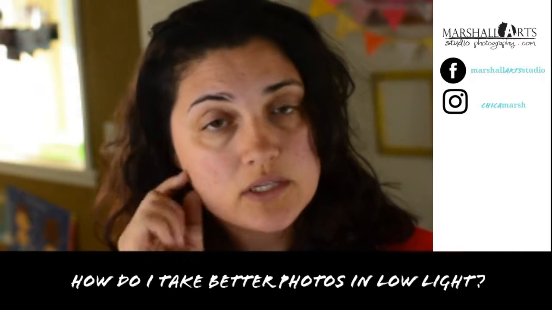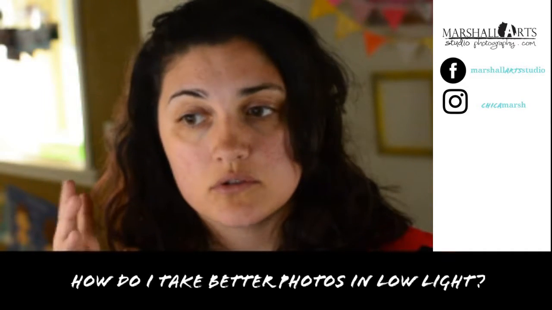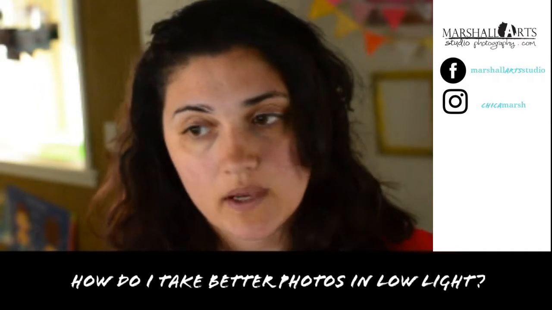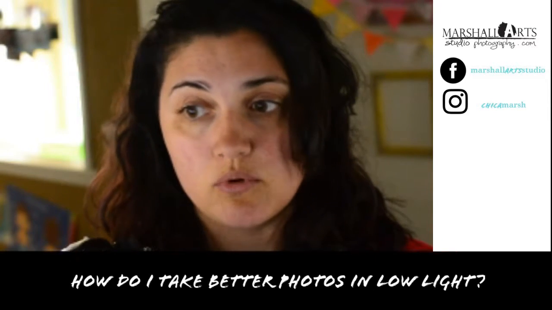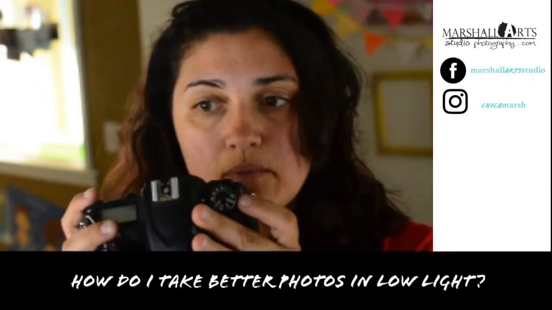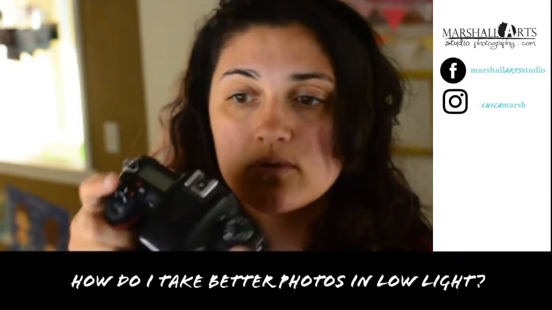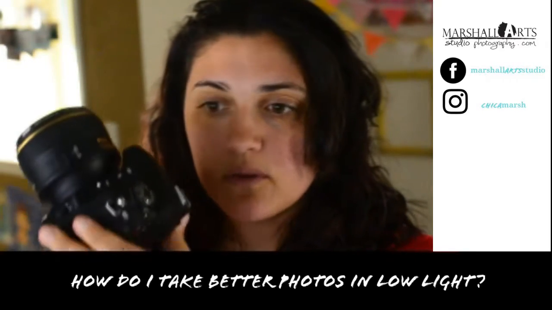The first thing you need to do is get your camera off of auto. That would be the key. If you do not know how to get your camera off of auto, I will give you a quick crash course right now. On every camera, this is for DSLRs, you have a dial, and on the dial there are a couple of different functions.